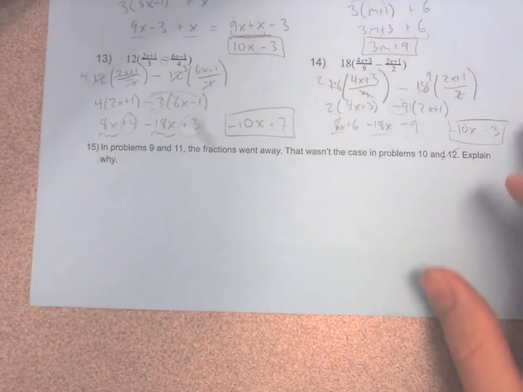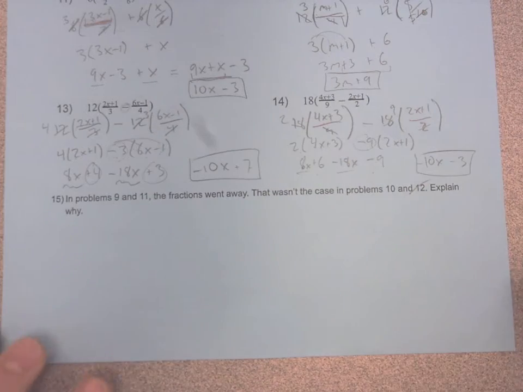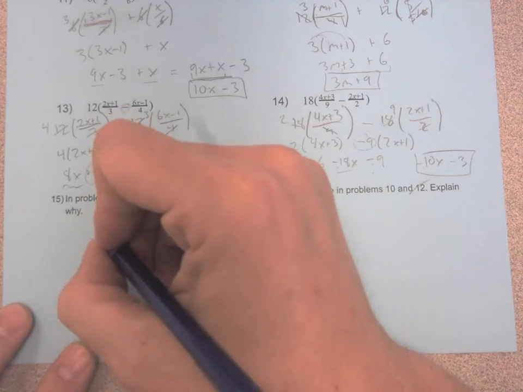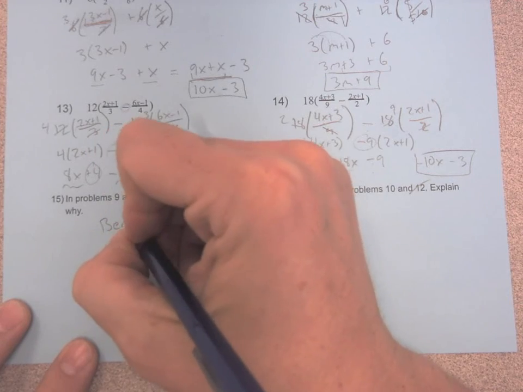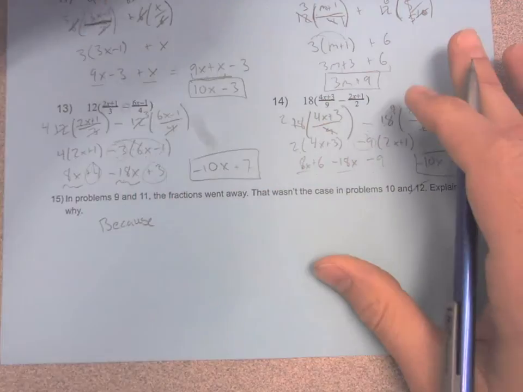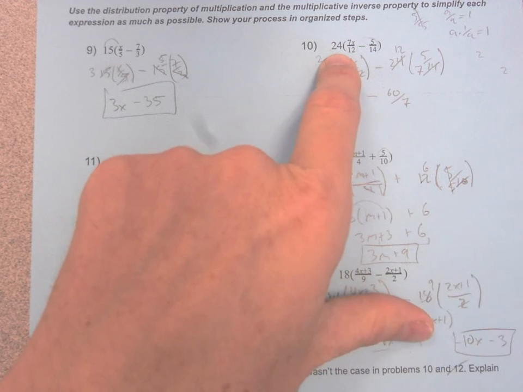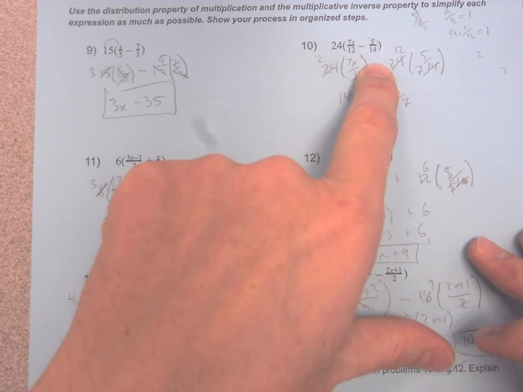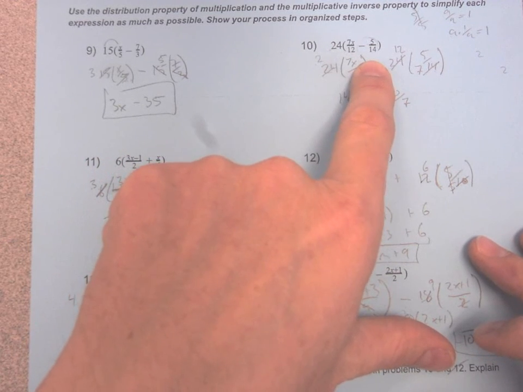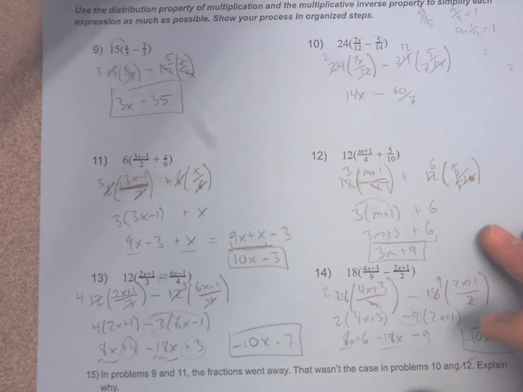So in 9 and 11, the fractions went away. Why wasn't that the case in 10? The reason why is that 24 is not a common multiple of 12 and 14. Or in other words, 12 and 14 are not both factors of 24.